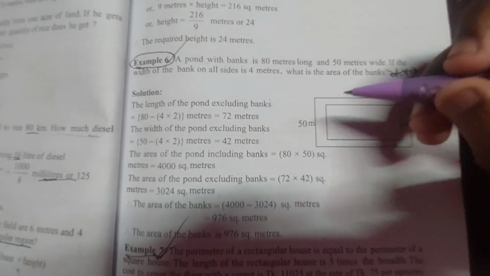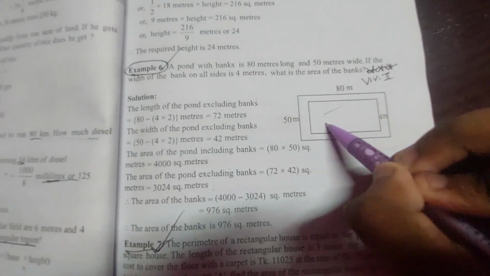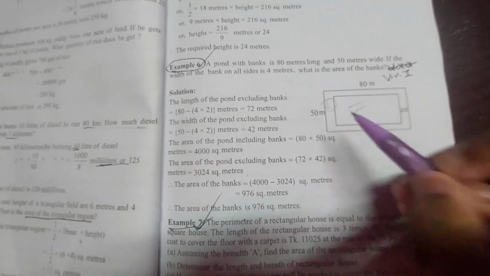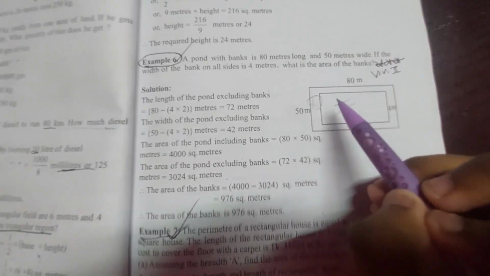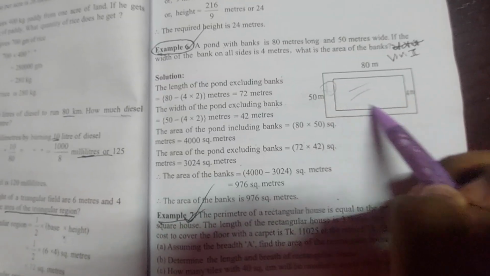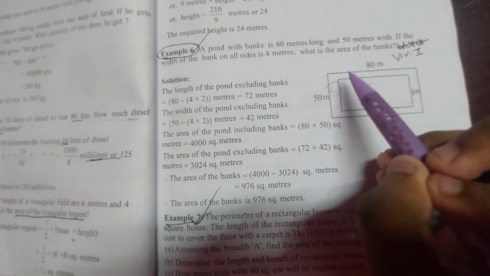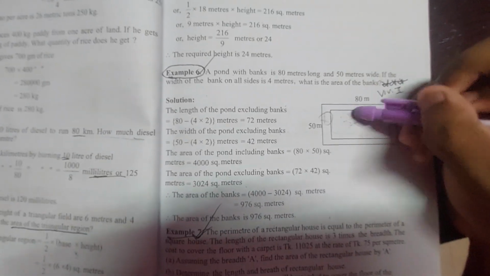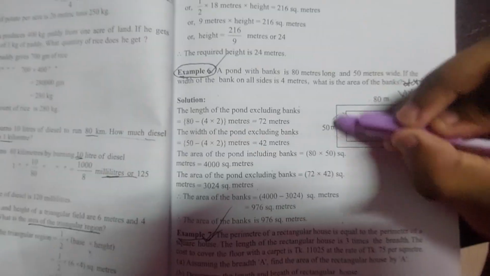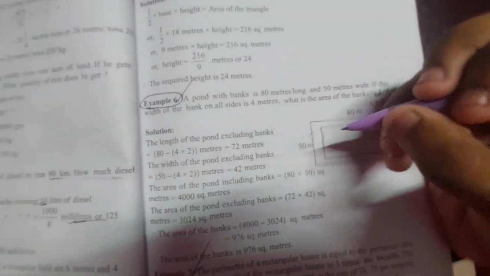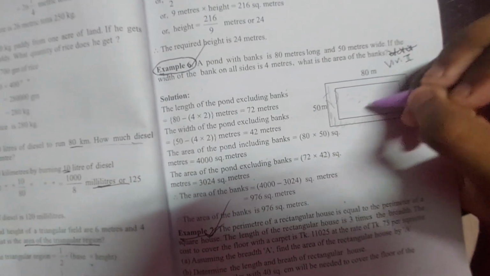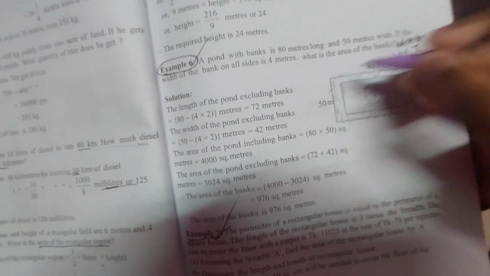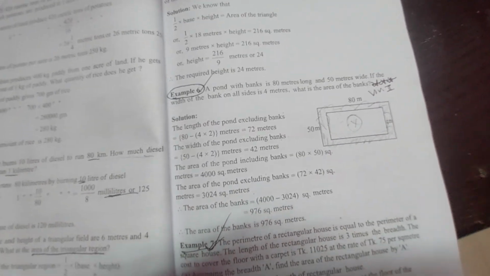That means they wanted to explain this without the banks. They want us to find the area of the banks, this part only. I'm sorry, not this part. Sorry for my inconvenience. It wanted to explain this part, actually, not that part. What is the area of the banks? This part, actually.